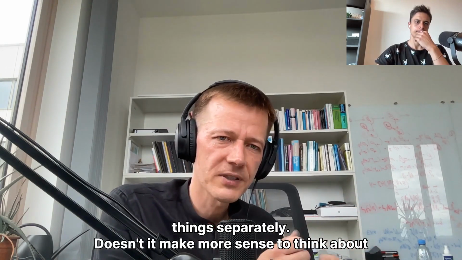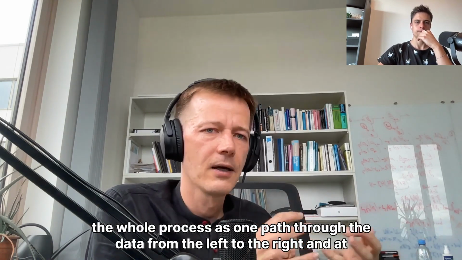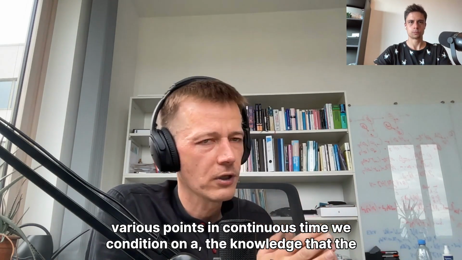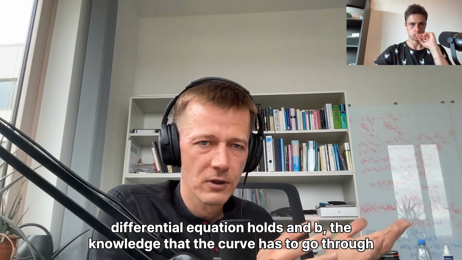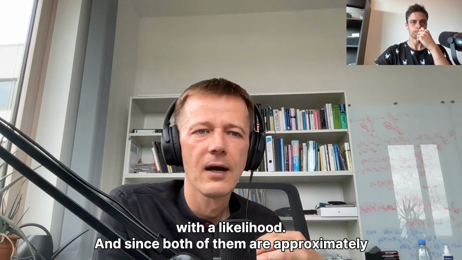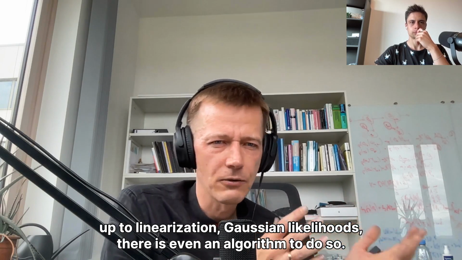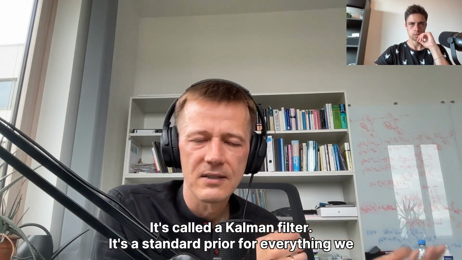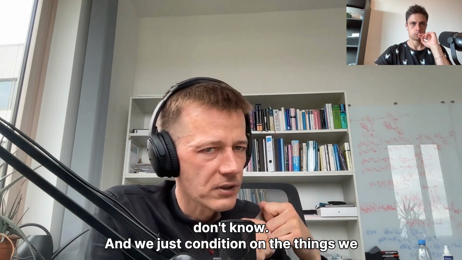Doesn't it make more sense to think about the whole process as one pass through the data from the left to the right? And at various points in continuous time, we condition on A, the knowledge that the differential equation holds, and B, the knowledge that the curve has to go through this point because we've evaluated it with noise, right, with a likelihood. And since both of them are, approximately, up to linearization, Gaussian likelihoods, there is even an algorithm to do so. It's called a Kalman filter. It's a standard prior for everything we don't know, and we just condition on the things we know.